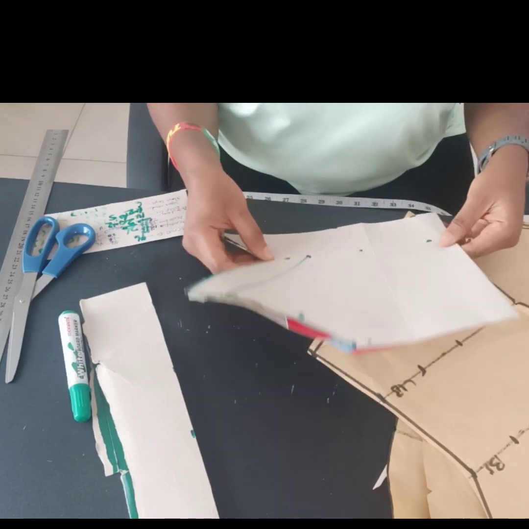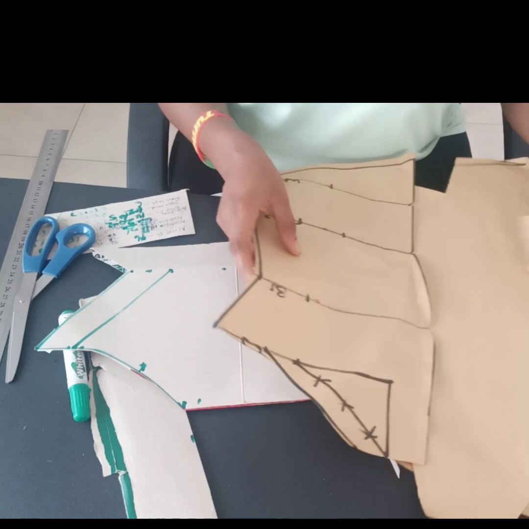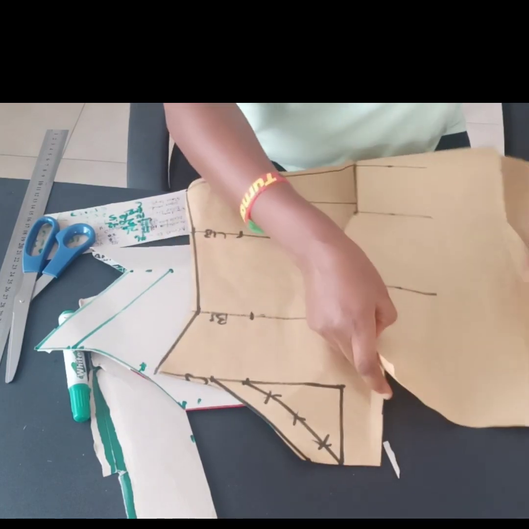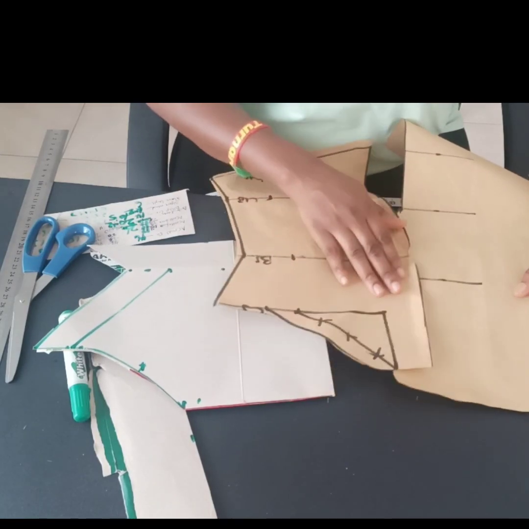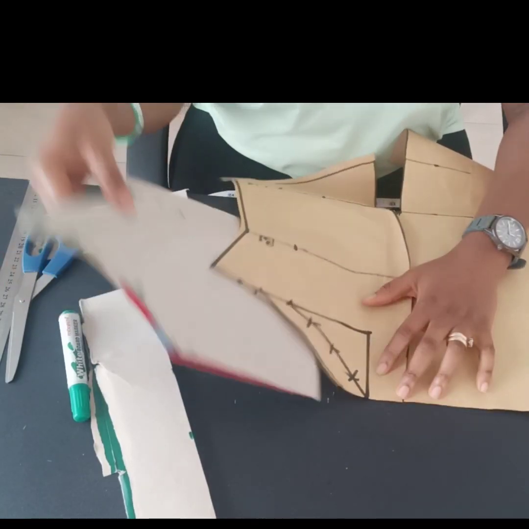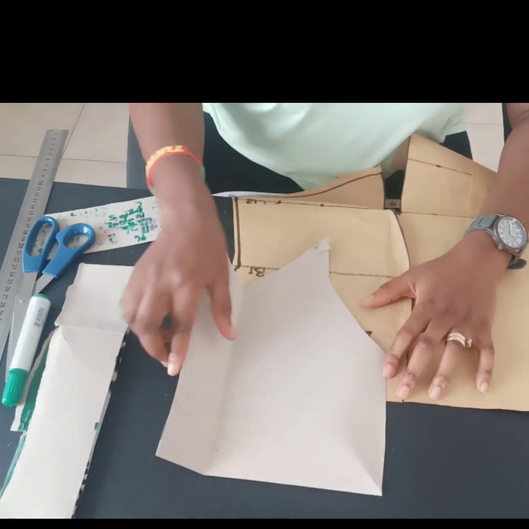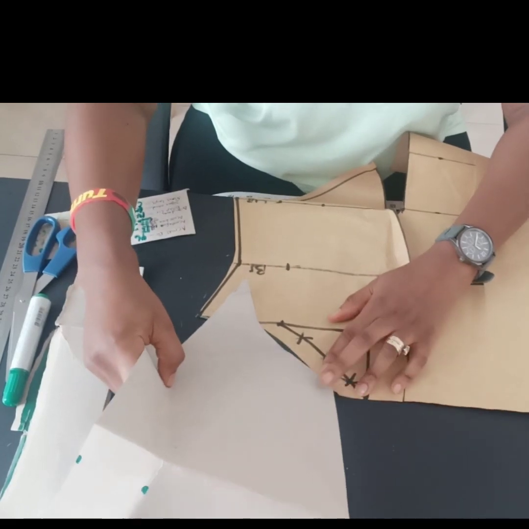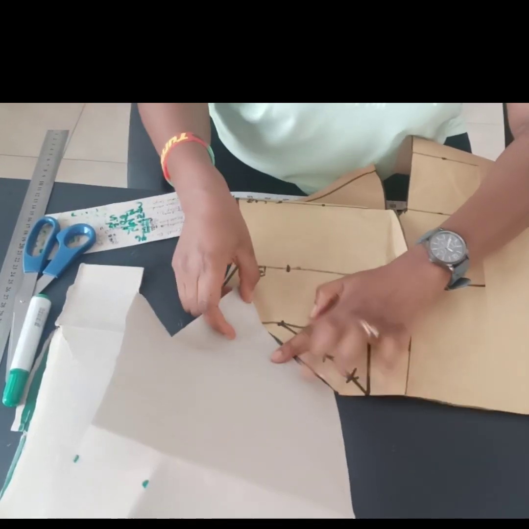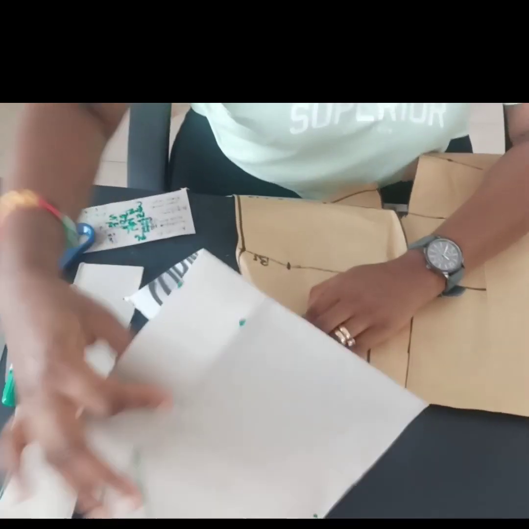So this is our off shoulder sleeve, so that this is like this. So we now connect the off shoulder like this. You need to come here. See, you're able to come here.